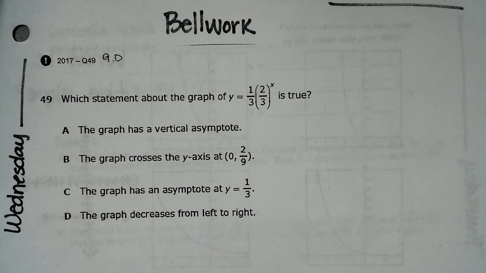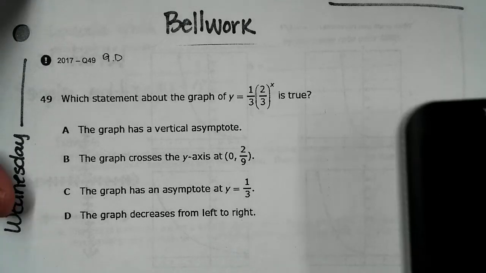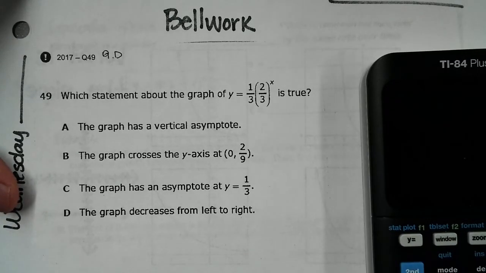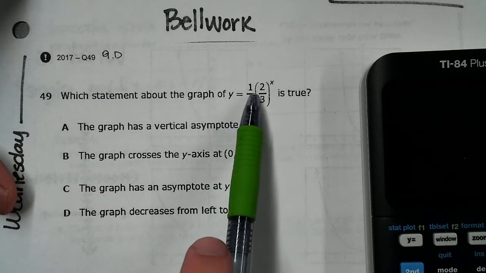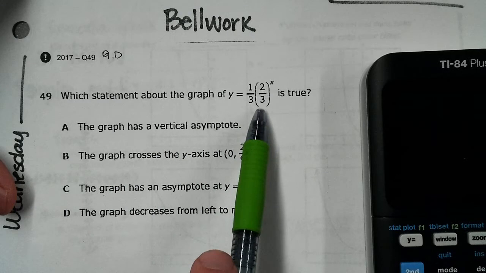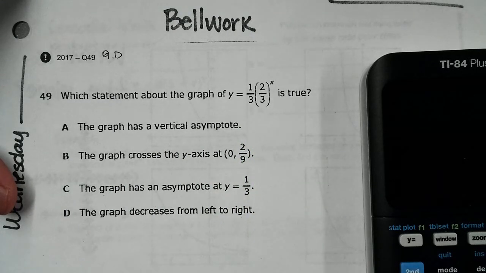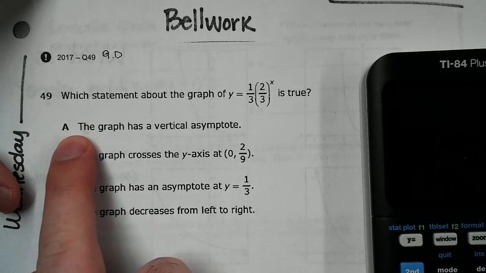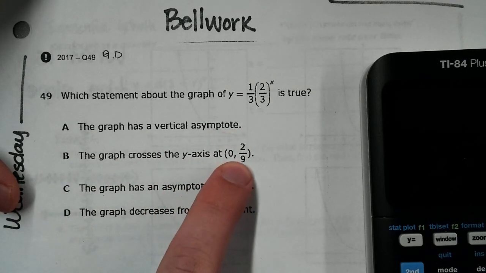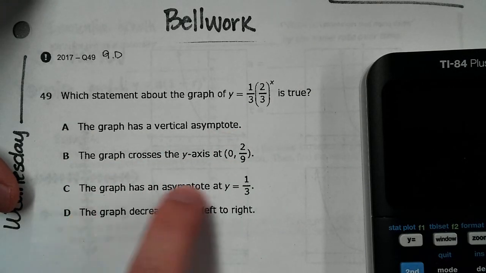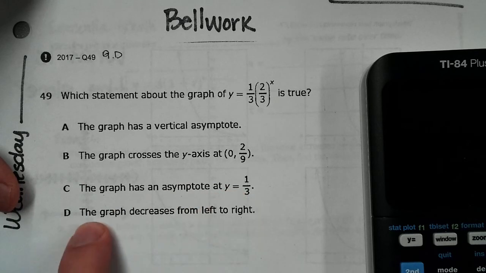Okay, I'm hoping you had enough time to work this out. Hopefully you used the pause button. It says, which statement about the graph y equals 1/3 times 2/3 raised to the x is true? So the first thing says the graph has a vertical asymptote. Second one, it says across the graph is 0 to 9. The graph has an asymptote at y equals 1/3, and the graph decreases from left to right.